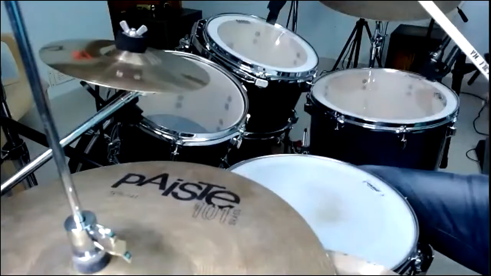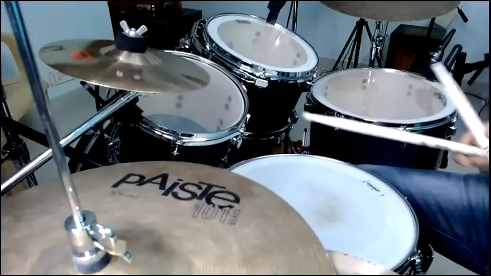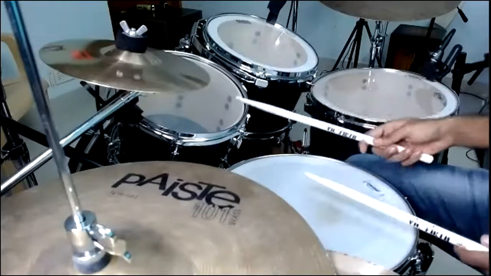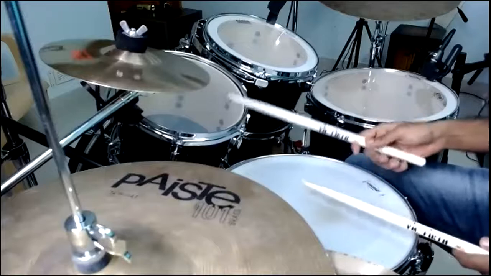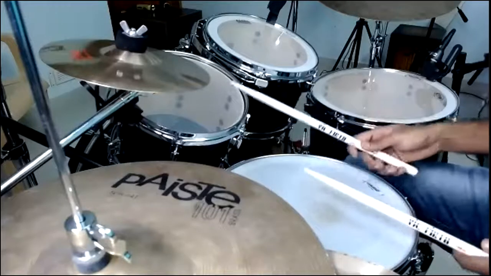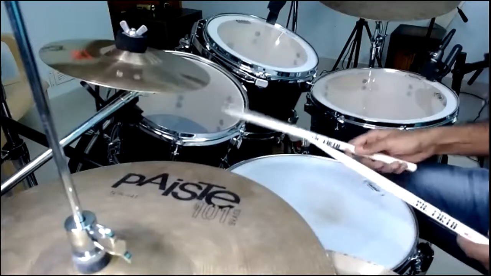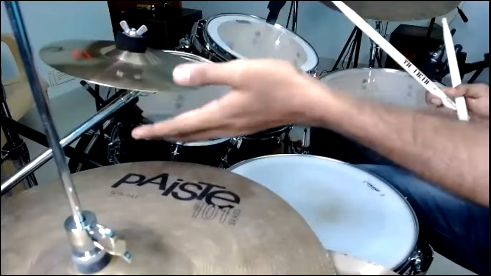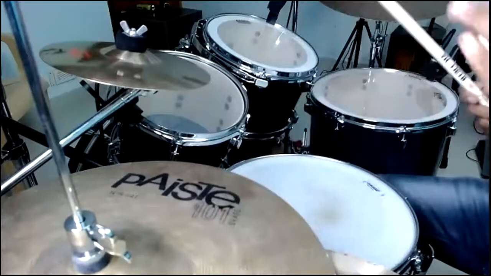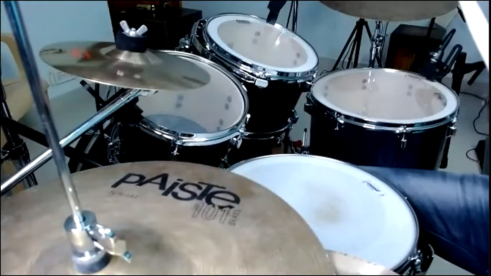I think you got the idea now, right? So even when we change the hi-hat from quarter notes to 8th notes to the 16th, our bass and snare was going constant. So bass and snare is the main backbone and the hi-hat is like a support to it, whether you're going to play it in quarter notes or 8th notes as well as in 16th notes.